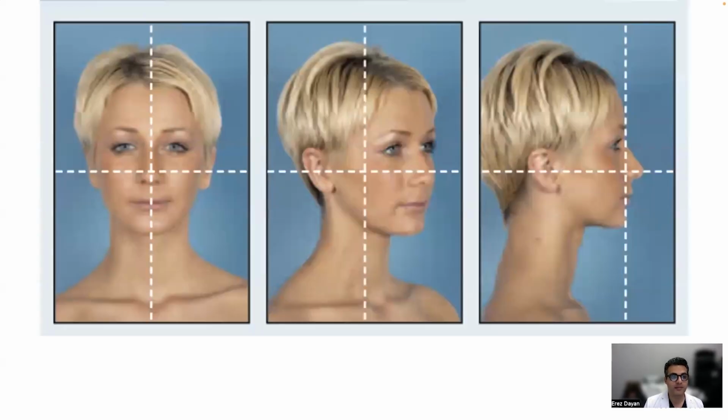If we're performing neck liposuction, similar idea. We want to get an AP view, 45, and then lateral.